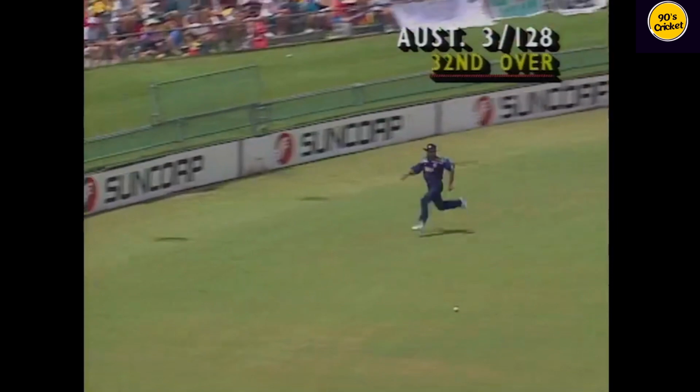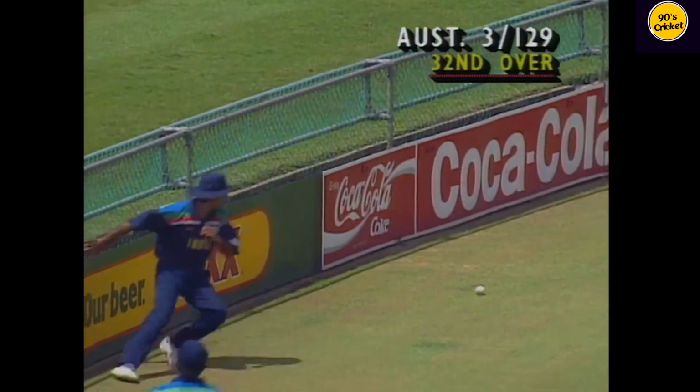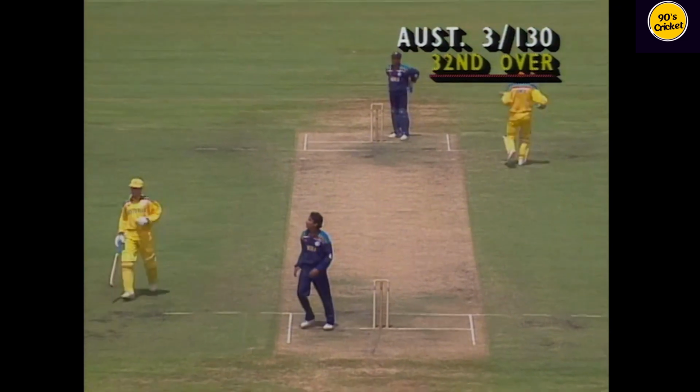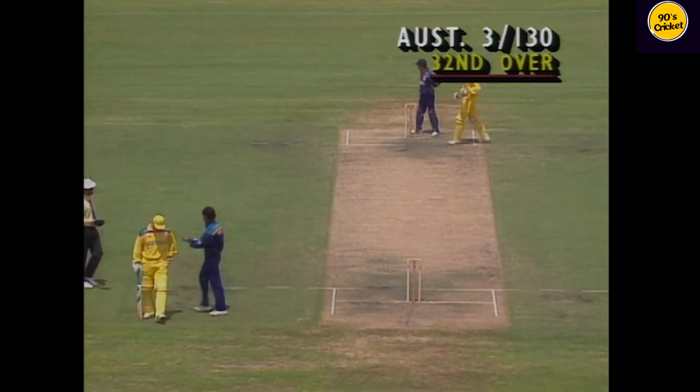It's a great shot. Pick up 3, so good over by Steve Waugh. He picks up 7 runs. 3 for 130.